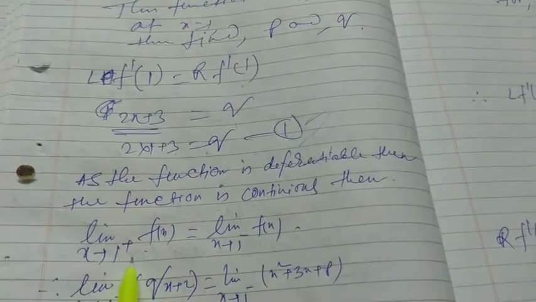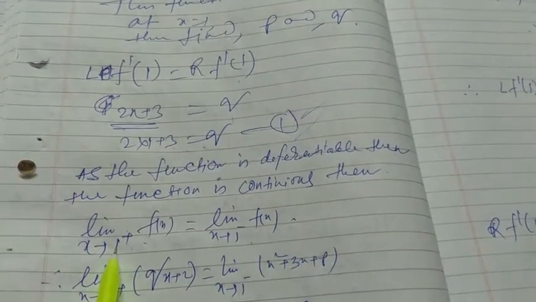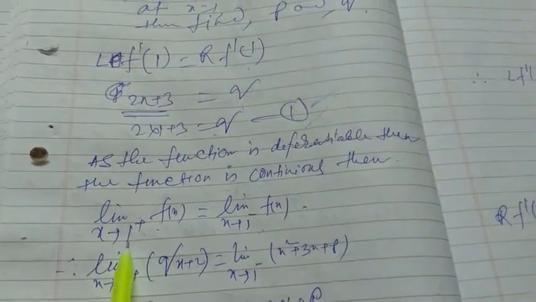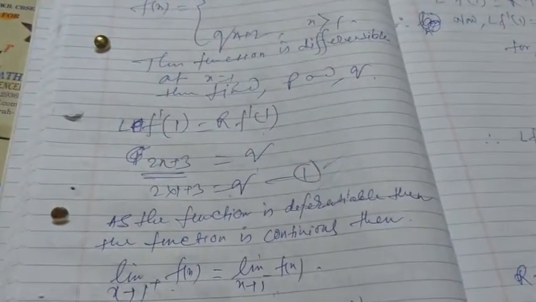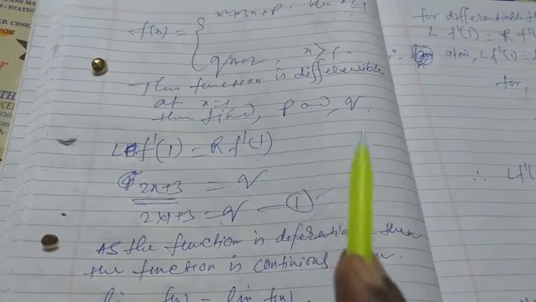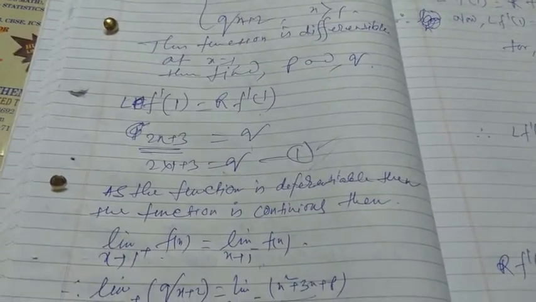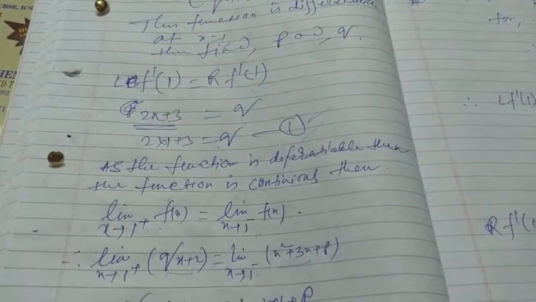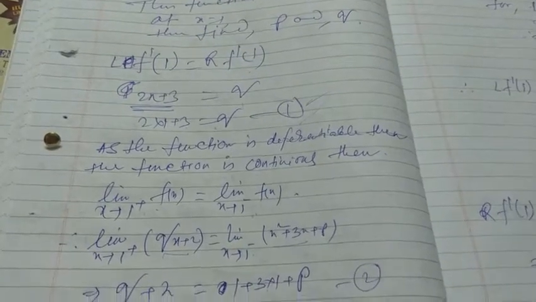Therefore we can write the right hand limit is equal to the left hand limit. For x more than 1, the function is qx plus 2, so we put qx plus 2, and for x less than 1 the function is x square plus 3x plus p. Put this and apply the limit theorem. q plus 2 is equal to 1 plus 3 plus p, and solving 1 and 2 we get the value of p and q.